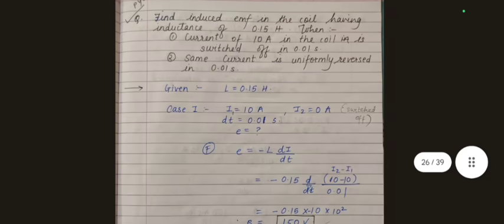Okay, now here the numerical is there on this topic, that is find induced EMF in the coil having inductance of 0.15 Henry. So here L is given 0.15 Henry.